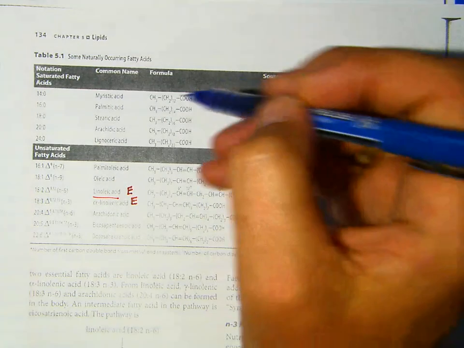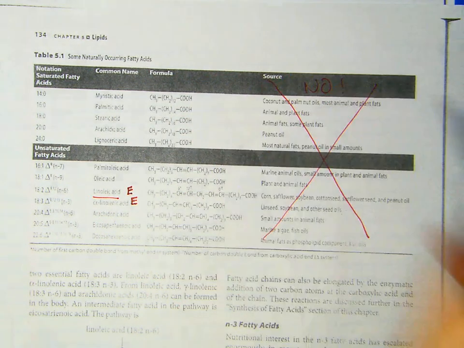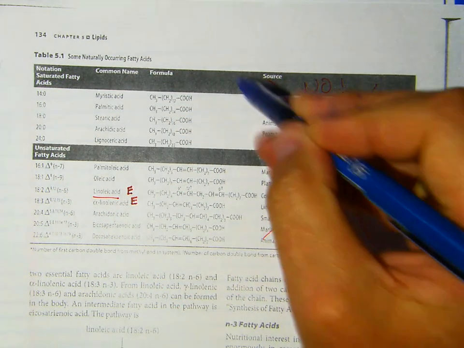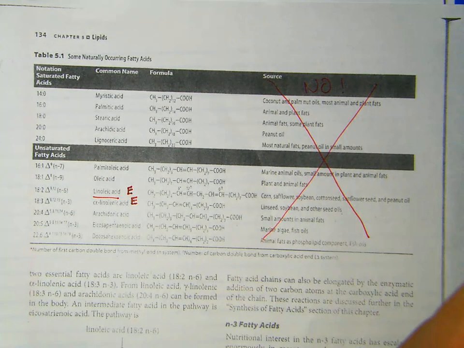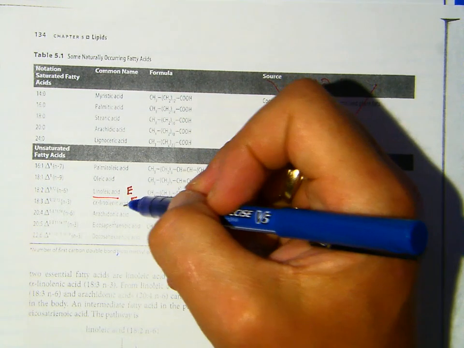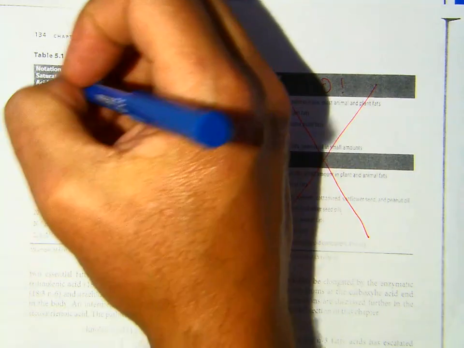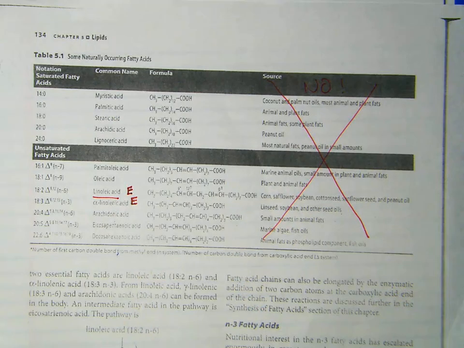It's not going to show up the best on here, but you guys can look at those. In a regular semester, I would say you need to know this, and you need to know their names, and you need to be able to write out their formula. You do not need to know where they come from in a diet, but you do need to know also that linoleic and alpha-linolenic are essential. So know column 1, column 2, and column 3. Okay?